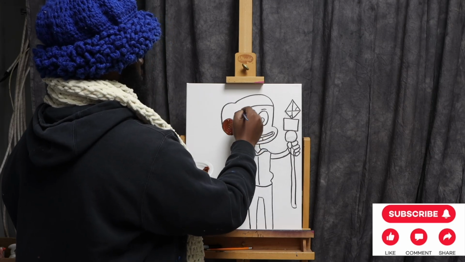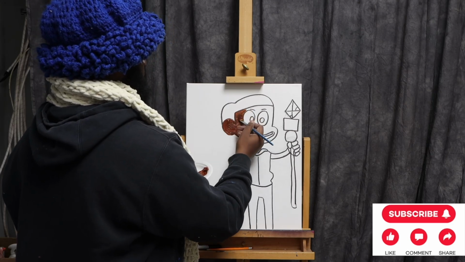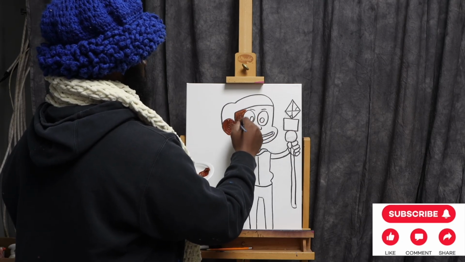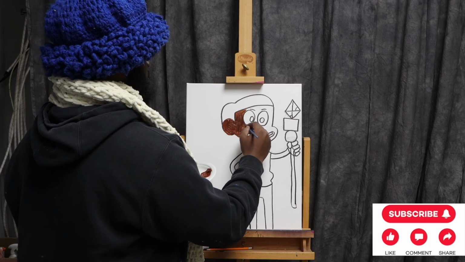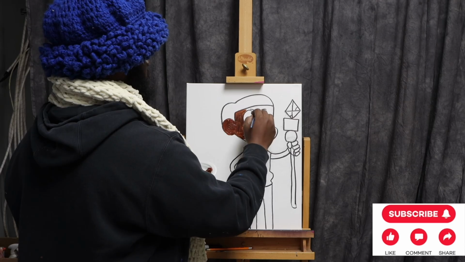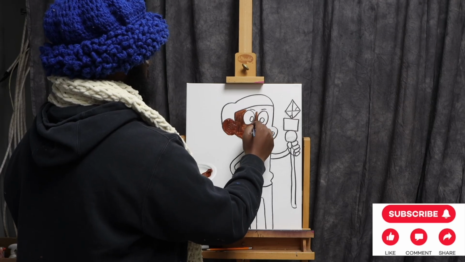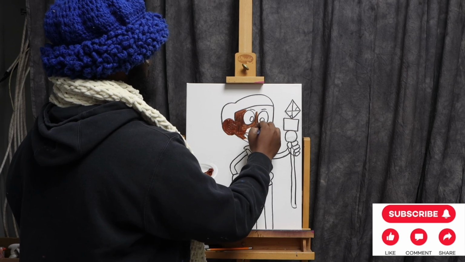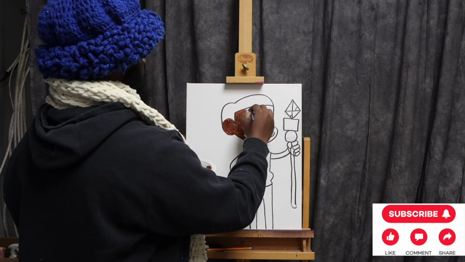You see how I just go around those lines. Just travel around the lines. Don't shade them in, just go around them. Just dodging lines.